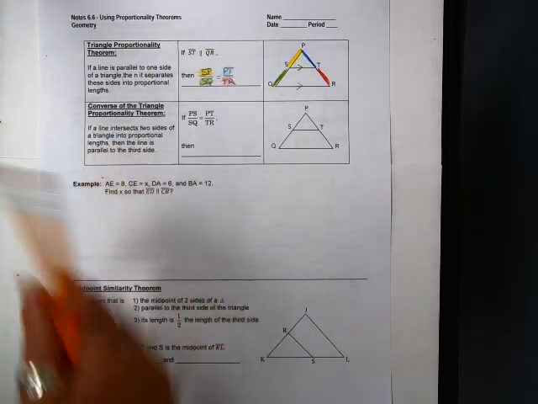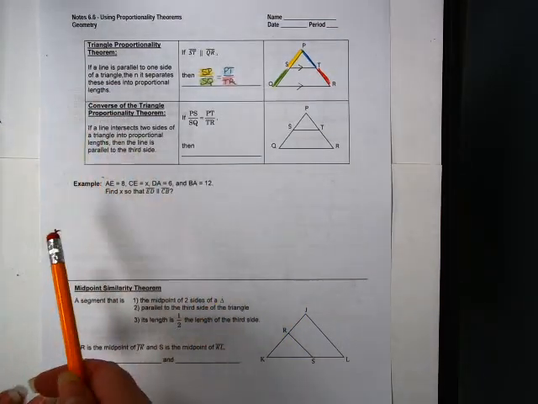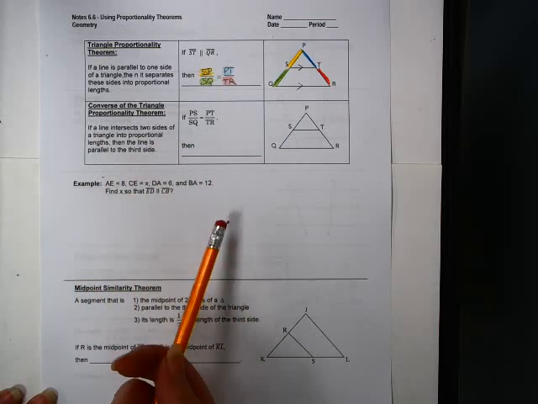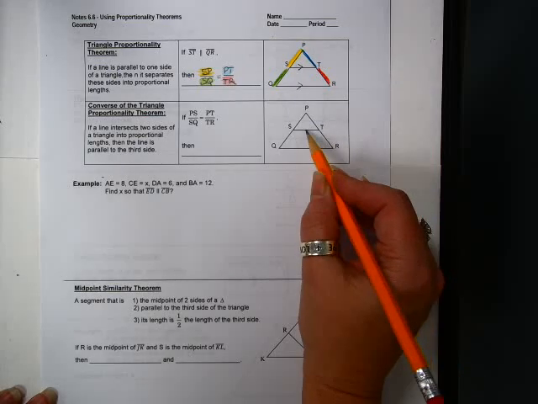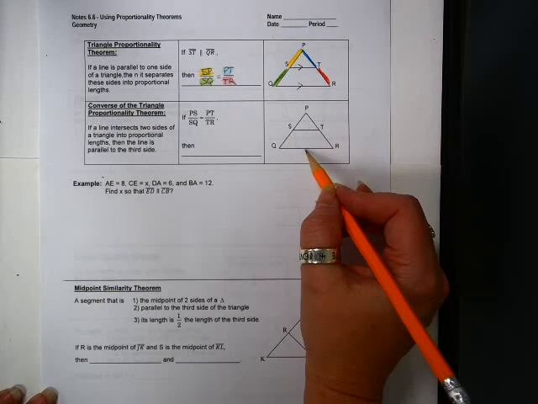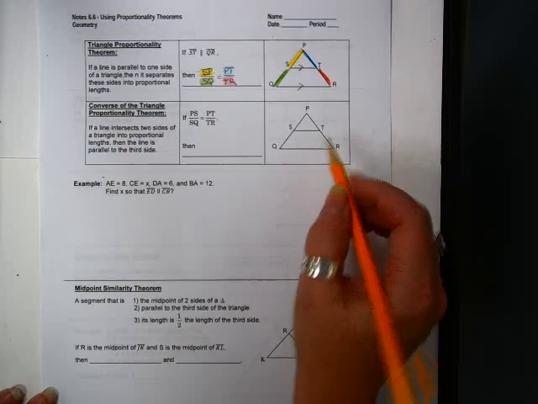Okay, so here the converse is going to be, if we have proportional sides, then we know that this side is going to be parallel to this side. The base of the small triangle is going to be parallel to the base of the bigger triangle.